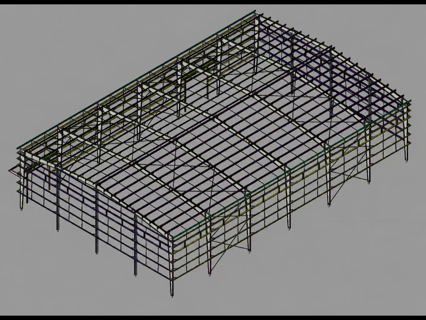Moving upward from the columns, we can see the main roof framing. The roof follows the building's pitched configuration. The primary roof framing members extend from the side walls toward the ridge. Across these primary roof members, numerous secondary roof members are arranged. These members create the dense grid that we can see across the roof.